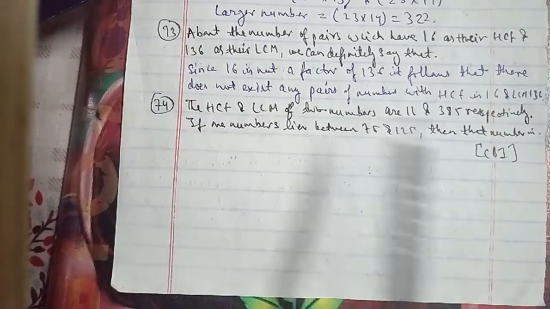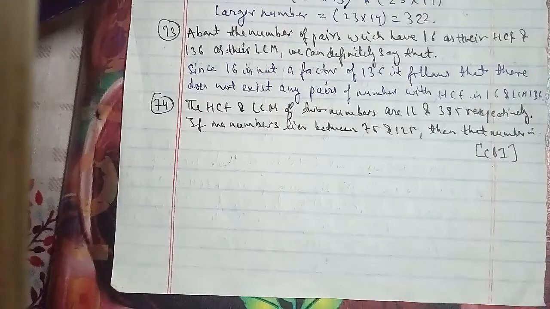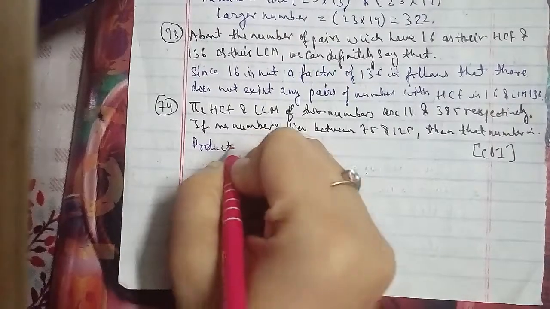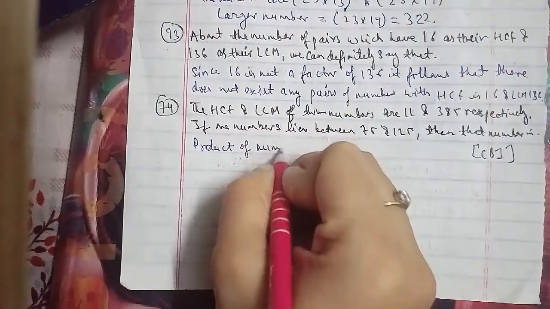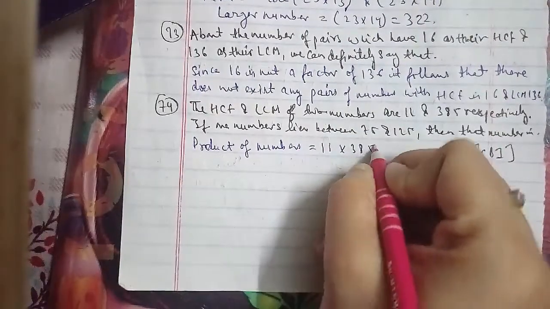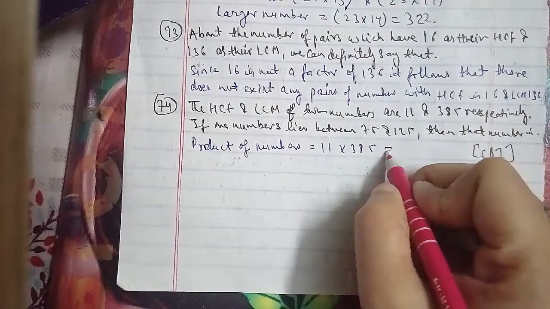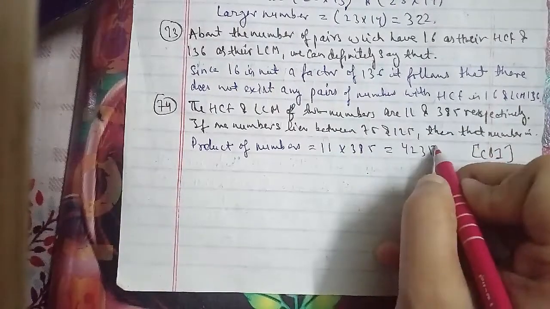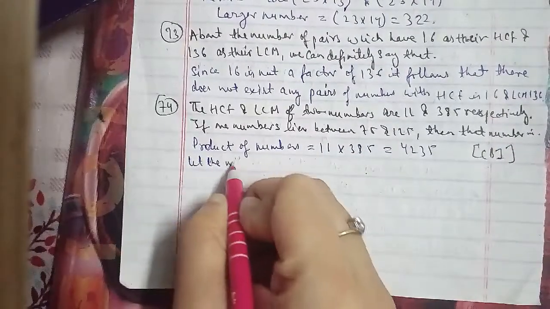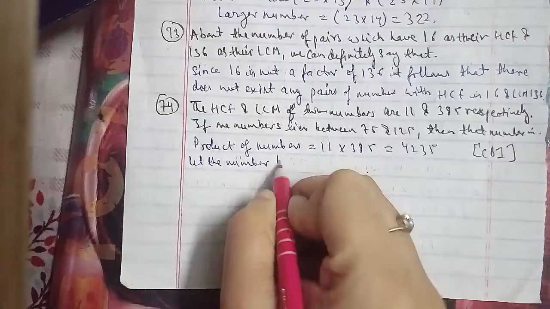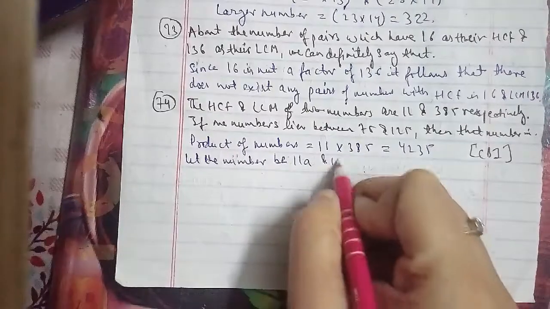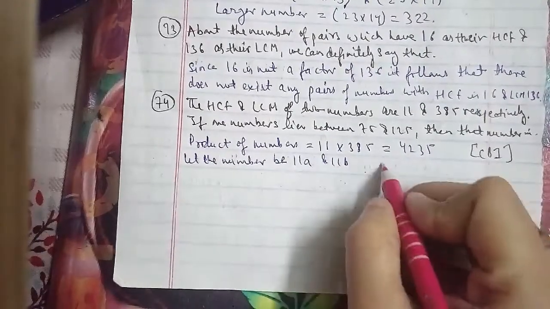Now the co-primes with product 35 are 1, 35 and 5, 7, and the numbers are 11 into 1, 11 into 35, and 11 into 5, 11 into 7.